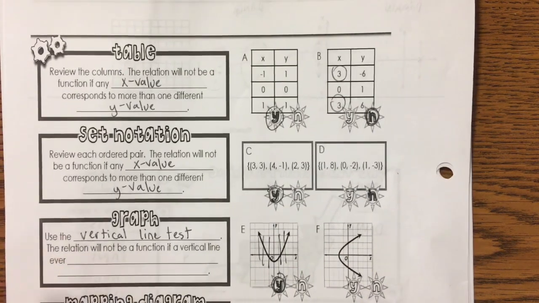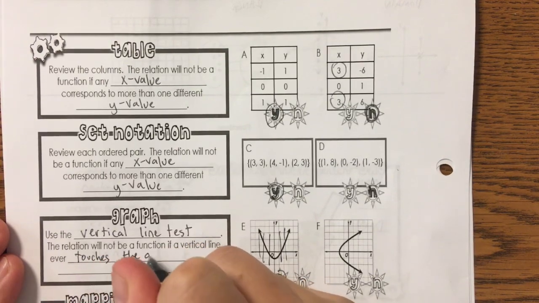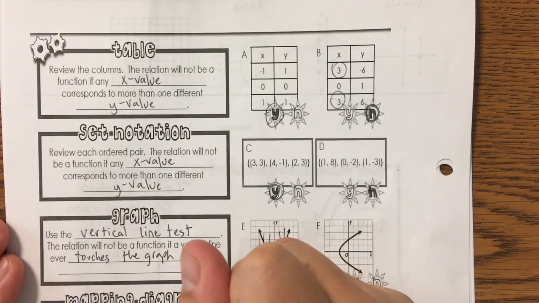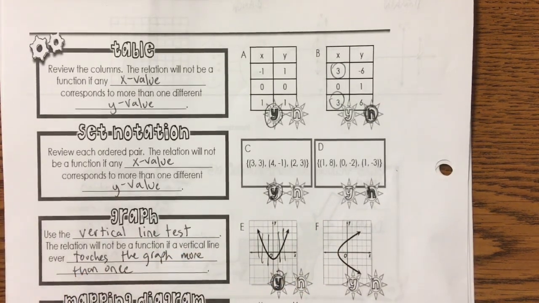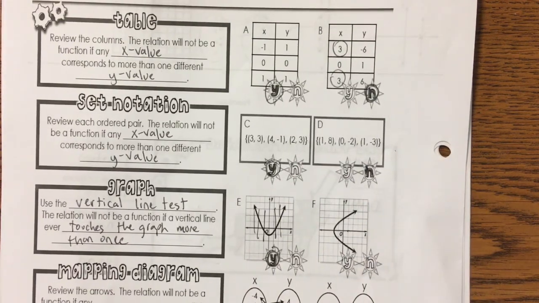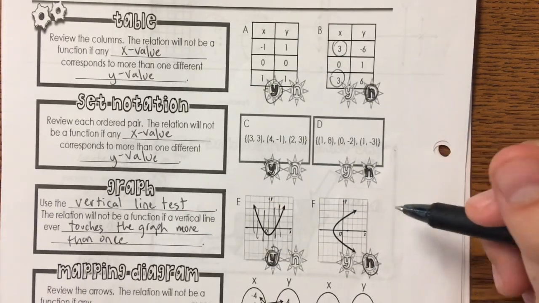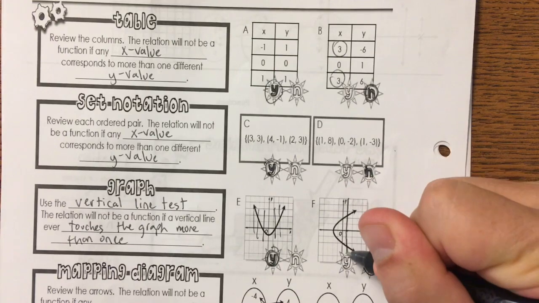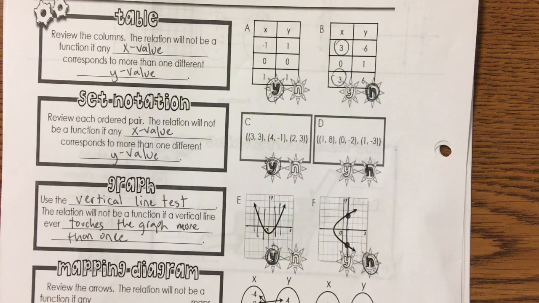The relation will not be a function if a vertical line ever touches the graph more than once. So 2, 3, 4, any time that it's going to touch more than once. So is this a function? No, right? Because you could draw a vertical line, let's say at x equals 1, and it touches the graph twice. And what that's basically saying is that there's one input, or one x value, or one, quote unquote, button that has multiple outputs.